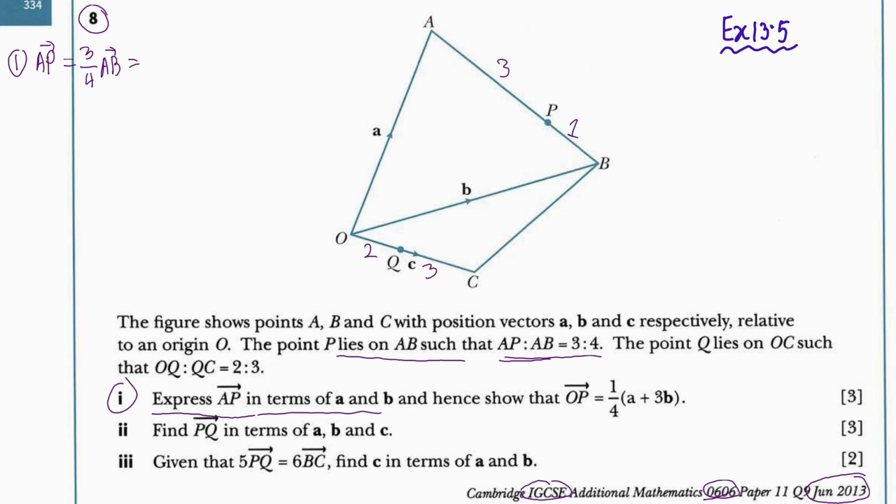Now we can break down 3/4 AB, writing AB as OB minus OA according to the rule of position vector. Then it would be 3b/4, because OB is given as b and OA is given as a, minus 3a/4. That is the vector AP.